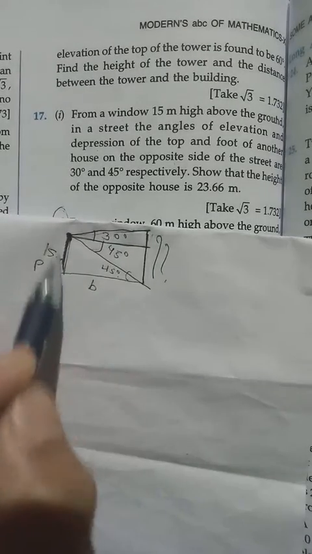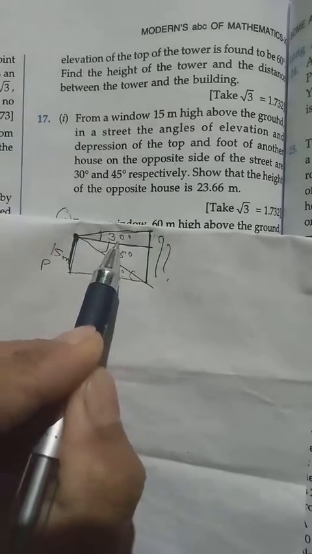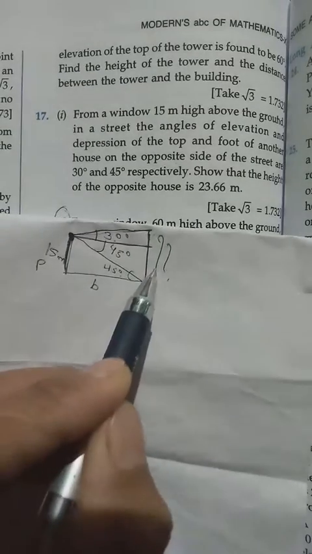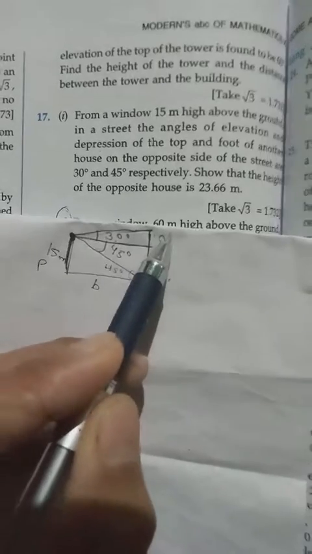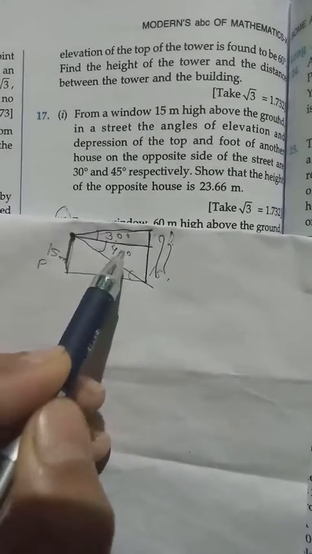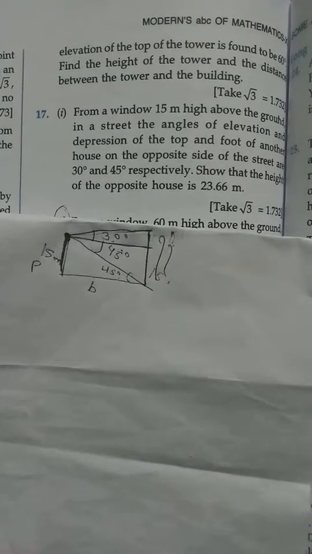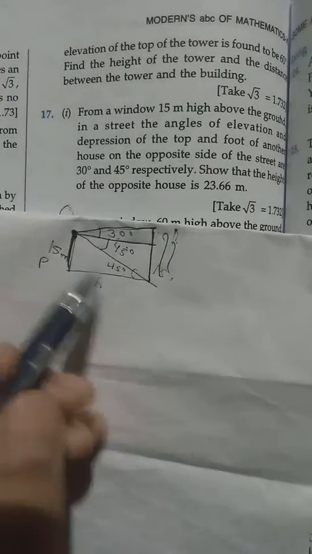Then this is a rectangle, so this one will be equal to this. This part will be equal to this. So if this is 15, this also is 15. So here also we have to find this one. We know the base, we have to find the perpendicular. So that means again we have to use tan. I hope you understand the figure.